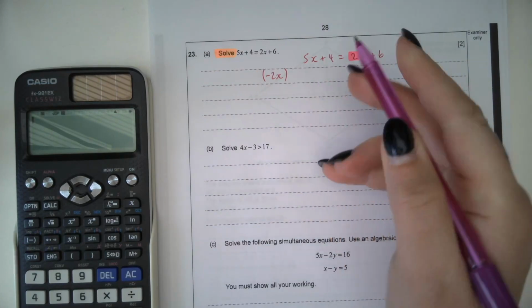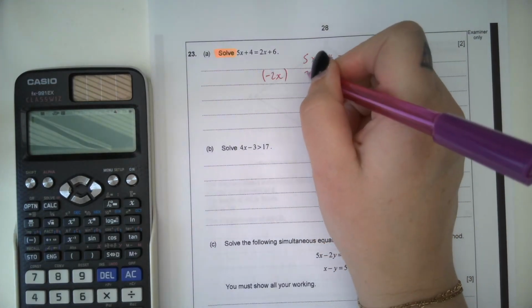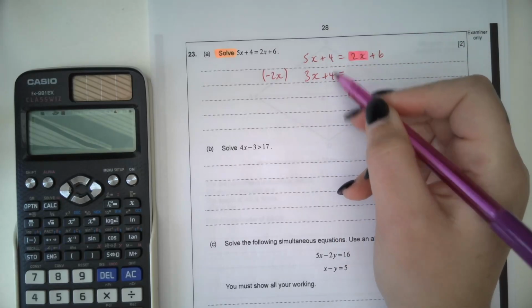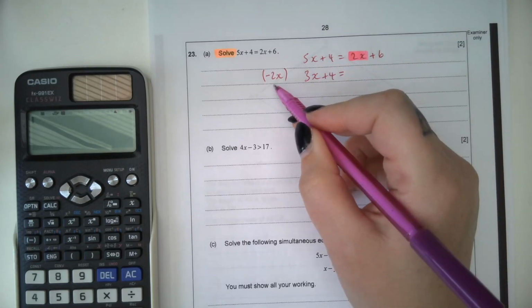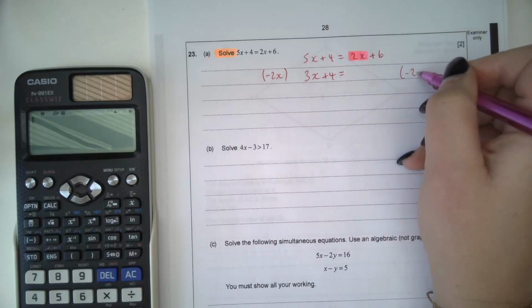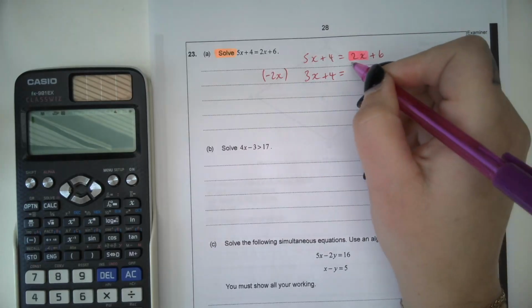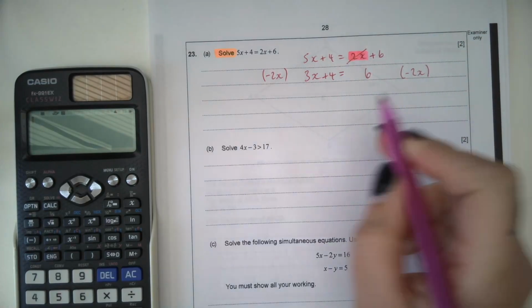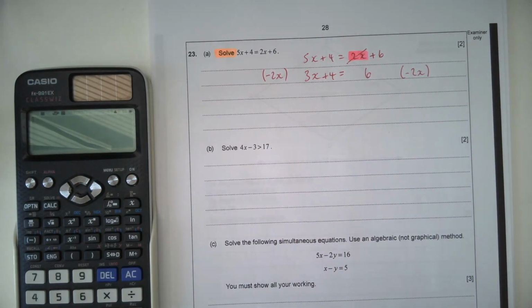When I subtract 2x from the left-hand side, 5x subtract 2x is 3x. The 4 stays there. I've done nothing with that. I'm only dealing with the x terms. When I subtract 2x from the right-hand side to balance the equation, that eliminates the 2x and just leaves me with 6. Now I've got a 2-step equation here, guys.